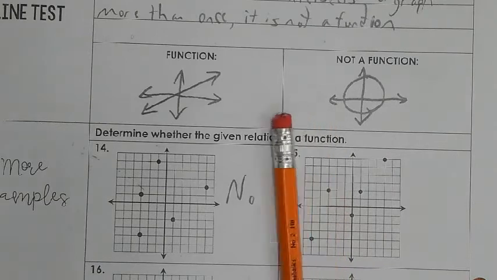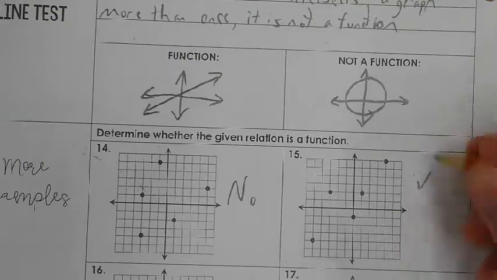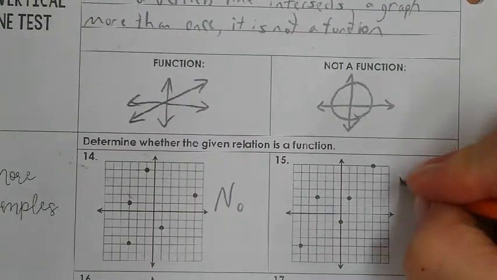What do you think for 15? It's good. Yes. So you just put yes. And that's literally all you do. Oh, that's easy. So like I said, this is the section that everybody likes.